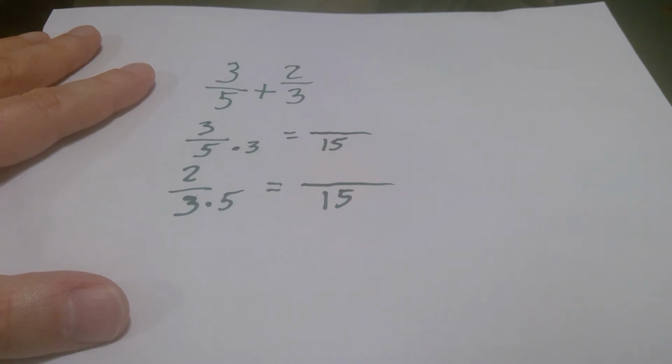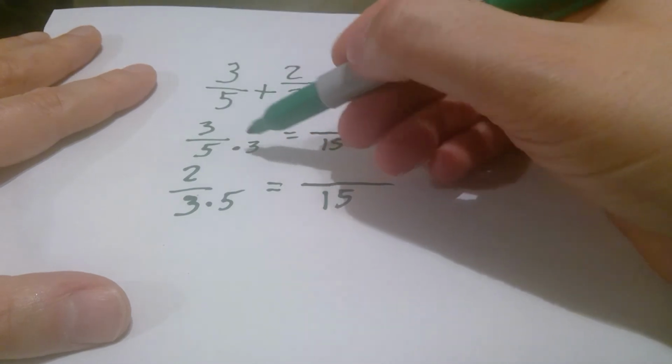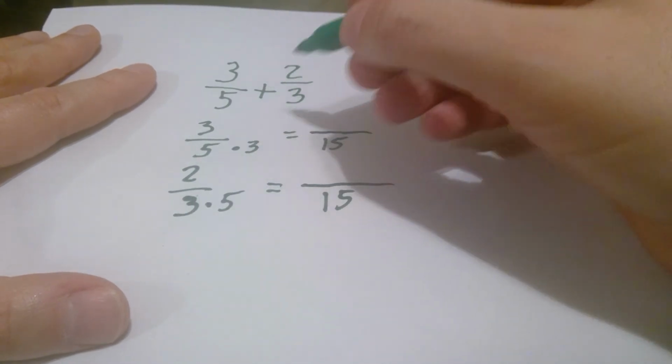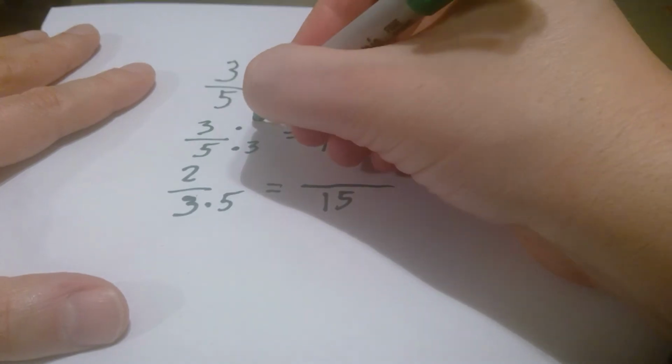Now, what we need to do is this. Anything we do to the denominator of a fraction, we've got to do to the numerator as well. So let's take a look here. On this first one, we multiplied the denominator by 3. So that means we have to multiply the numerator by 3 as well.